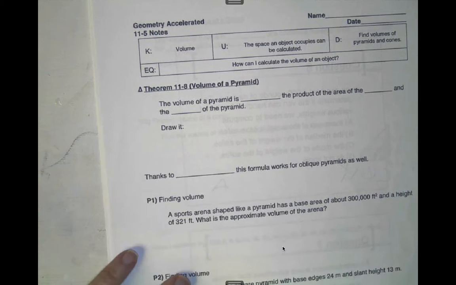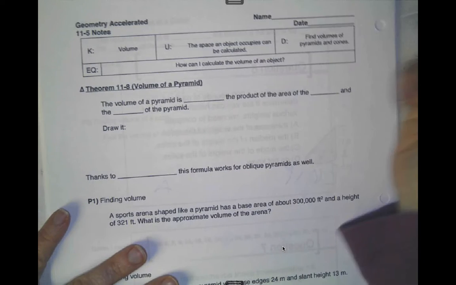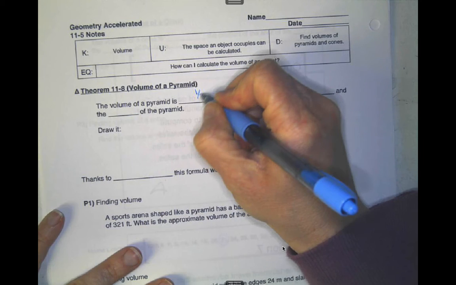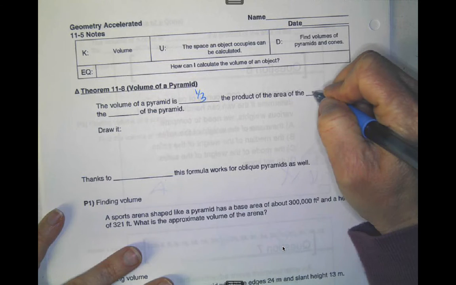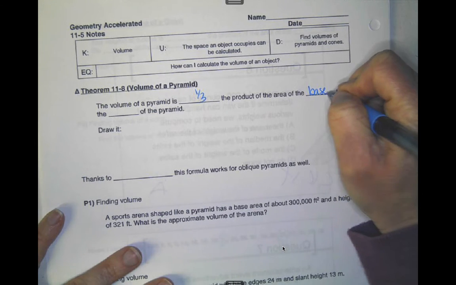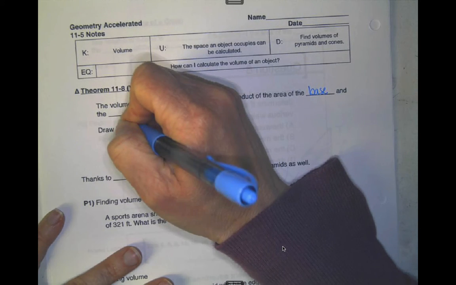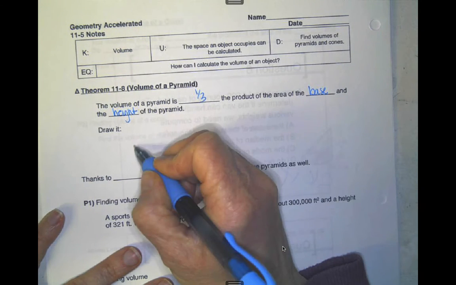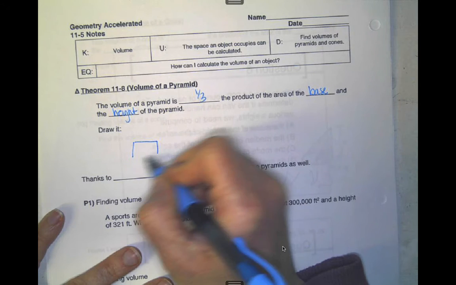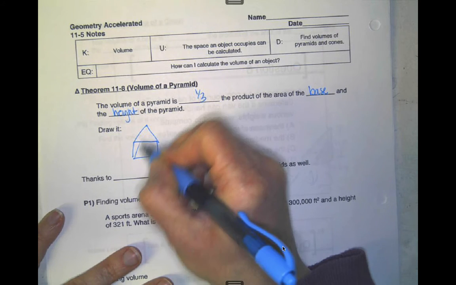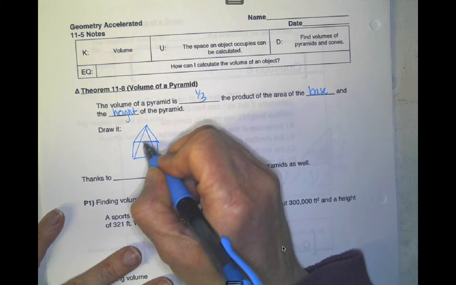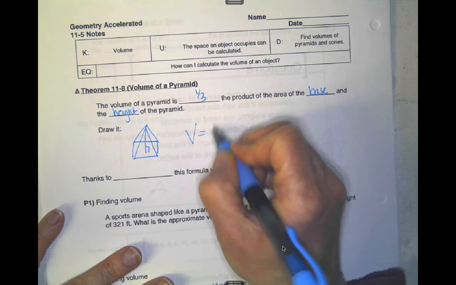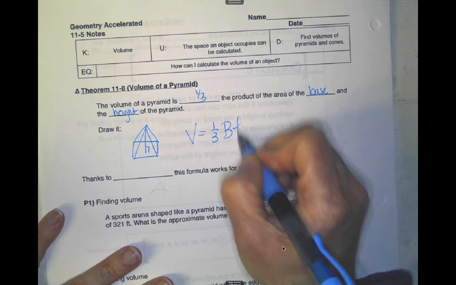All right, so we're going to continue here with volume. We got to talk about the pyramids and the cones here. So the volume of a pyramid is 1/3 the product of the area of the base and the height of the pyramid. So you'd have to find the area of the base, and when I say the height, again, I'm talking about that straight up and down height there. So it's 1/3 base times height.